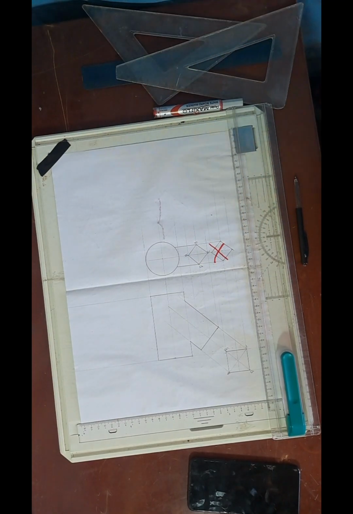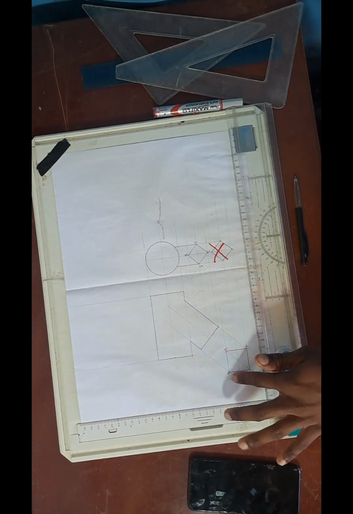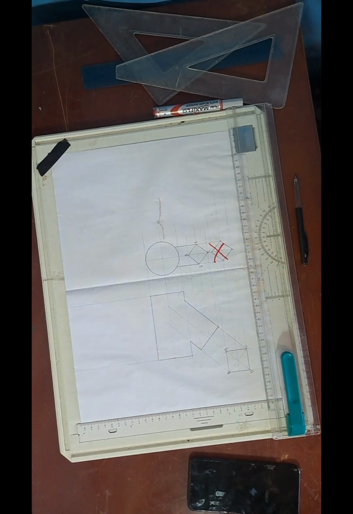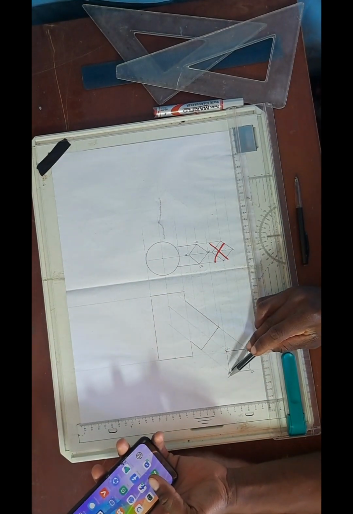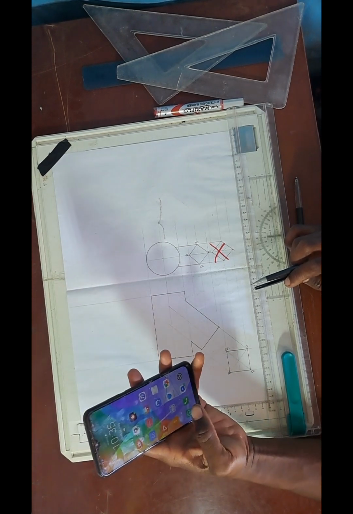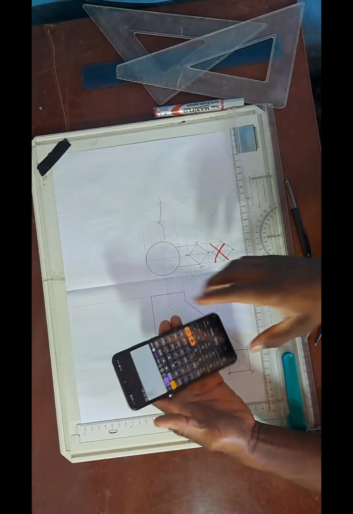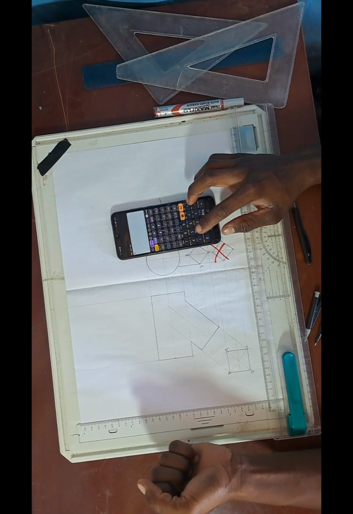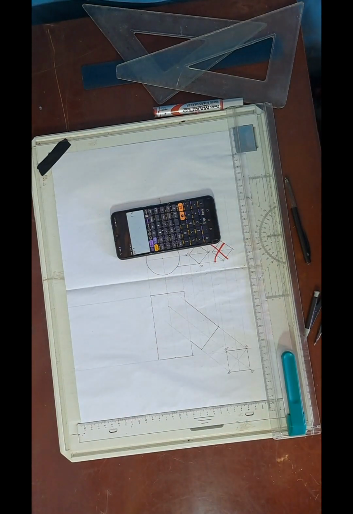Okay, but we are not done here. We need to divide our square side by 4. So from A to B is 30. We need to divide 30 by 4. Let me do it now. Okay, we're gonna divide 30 by 4 now. 30 divided by 4 is giving me 7.5.